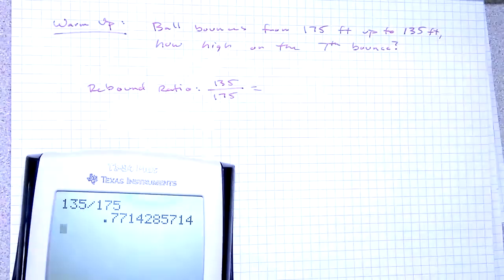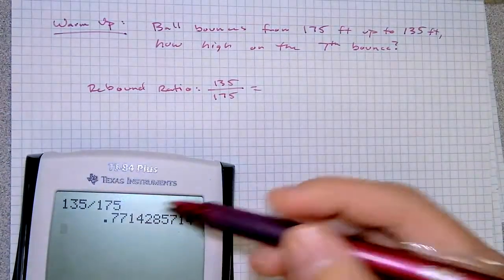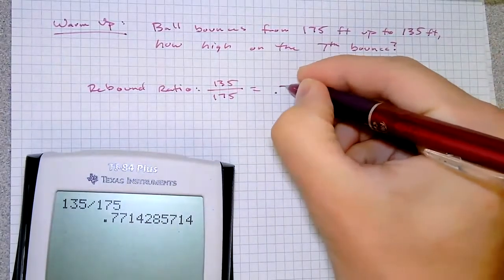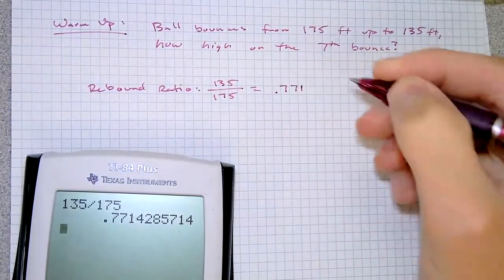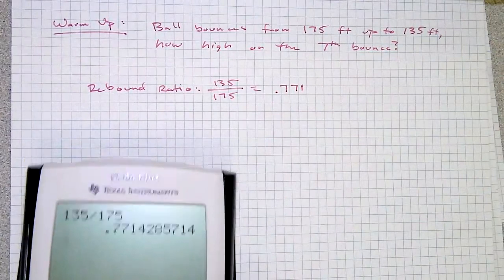Usually when we do this, we'll have you round to 3 decimal places. So in this case, we'll just call it 0.771. You can always put it in as a fraction as well.